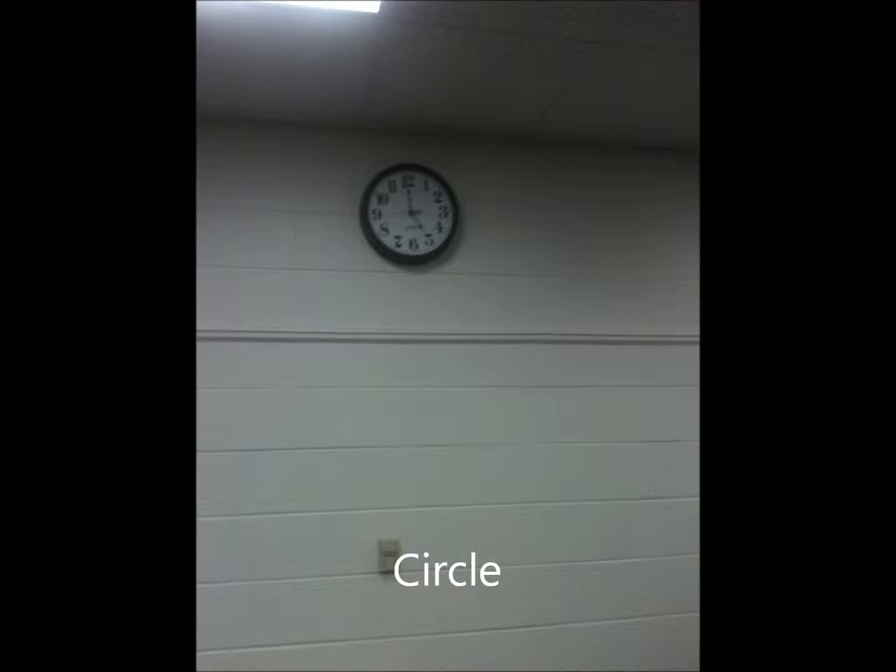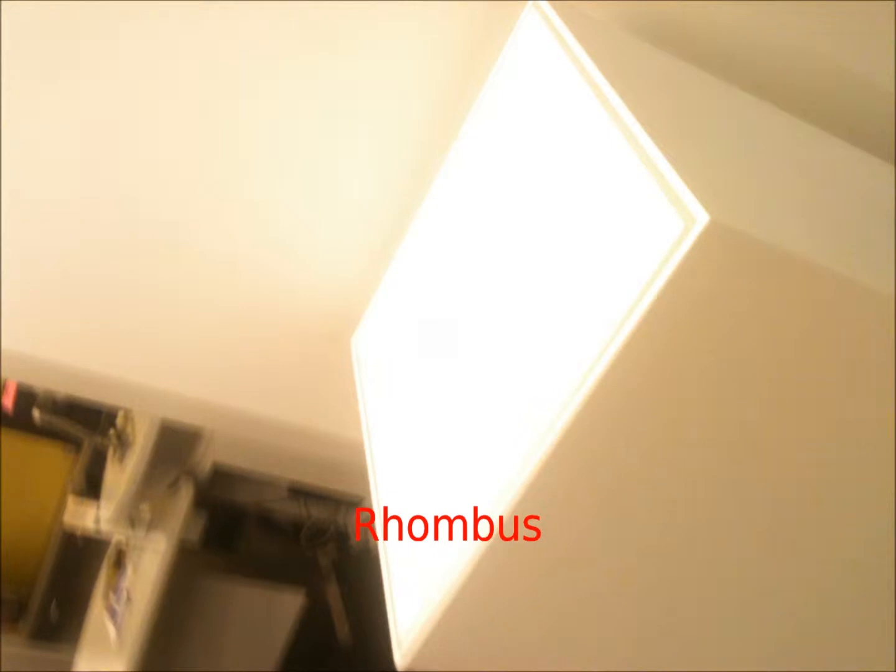So next is our square. Our square is a rectangle with all congruent sides, or equal sides. And next we have another lovely square here that I found on the second floor, in a window. And then next I have a rhombus, which is like a square, only in this case the angles are not necessarily 90 degrees.